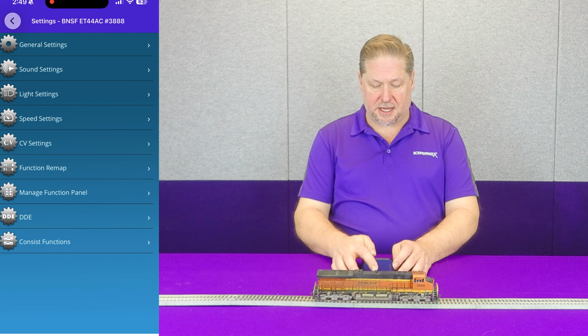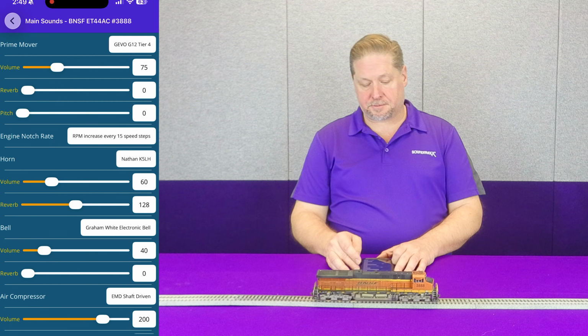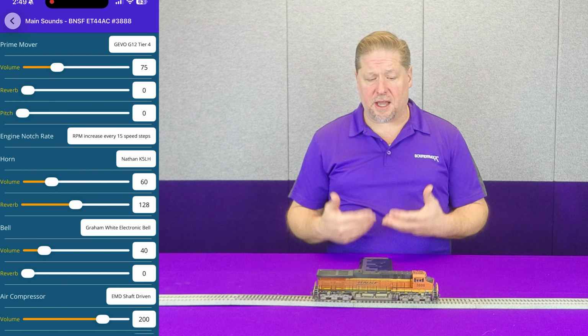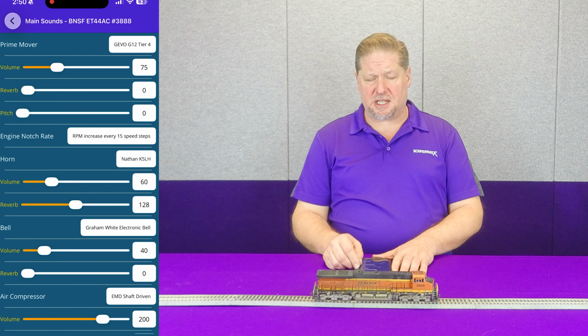Go back to our gear settings here and go to sound. We're going to go back to main sounds. Now as the prime mover is starting up, it's pretty slow to get going. It's the Tier 4 GEVO. Takes a minute to settle in.